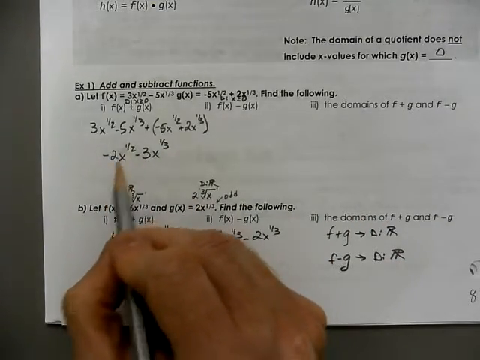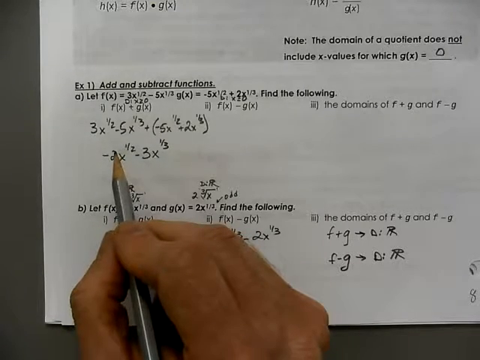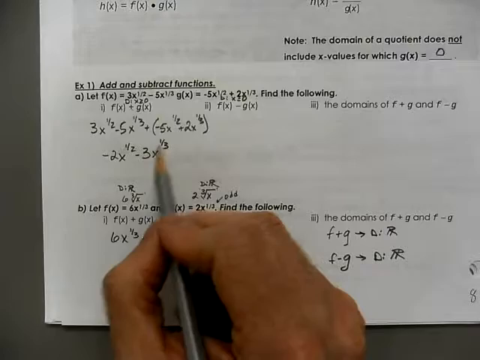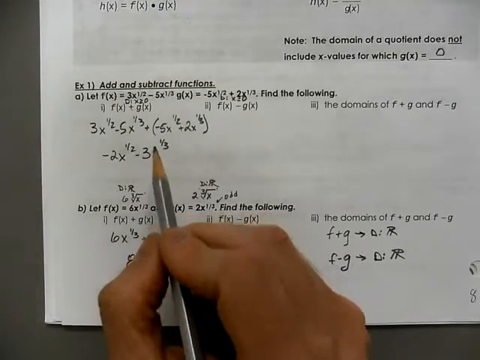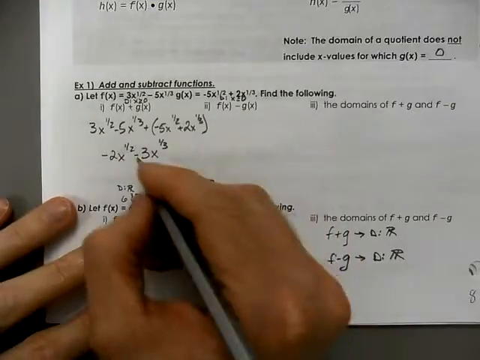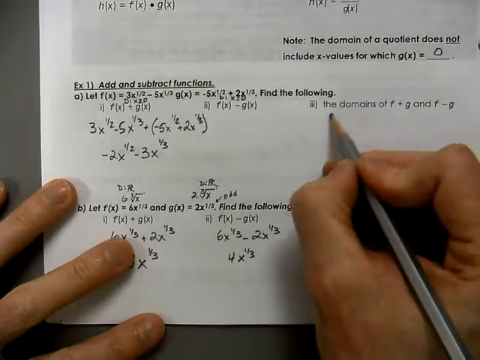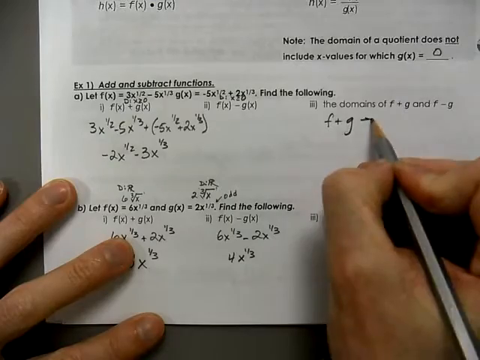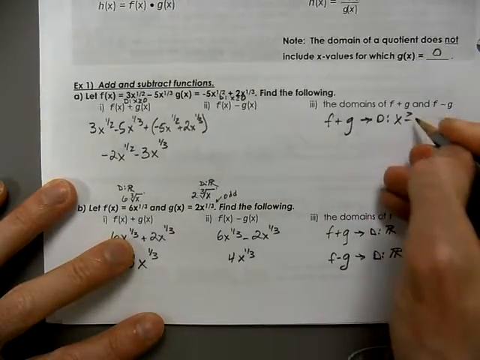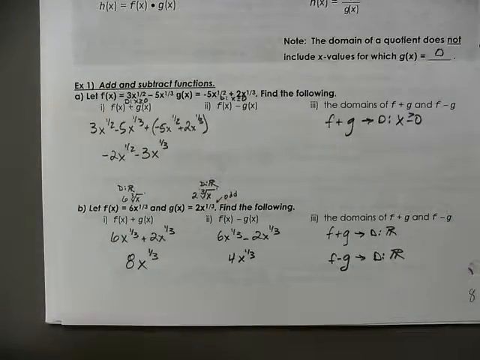The 1/2 means a square root. We're limited on what our domain can be. The 1/3 is a cubed root, and that we are not limited. But because we are limited here, our domain for when we add this f function and g function together in this case is going to be what the parents were, greater than or equal to 0.